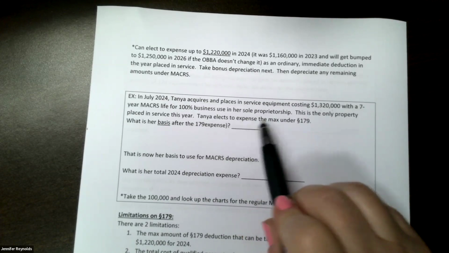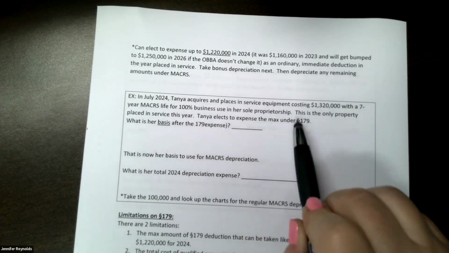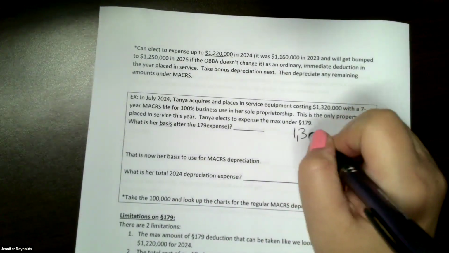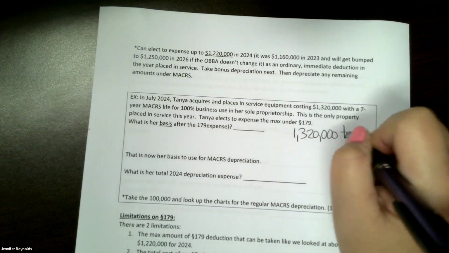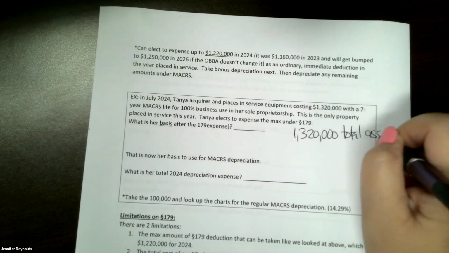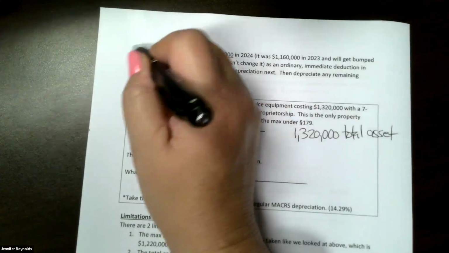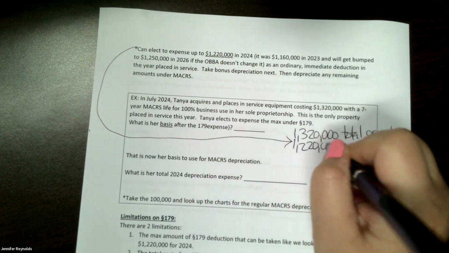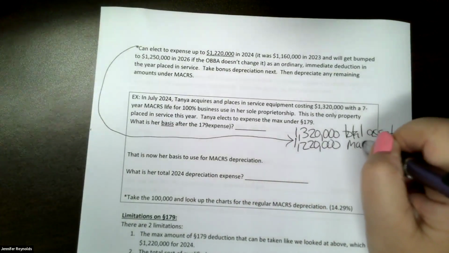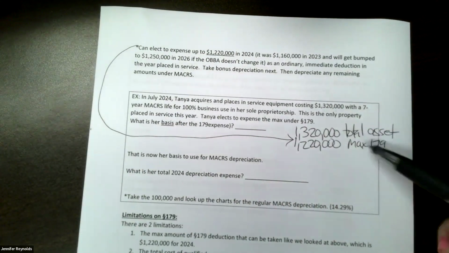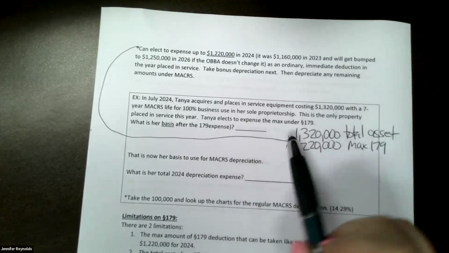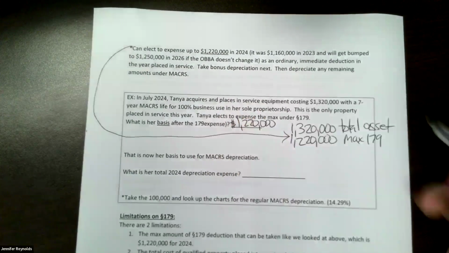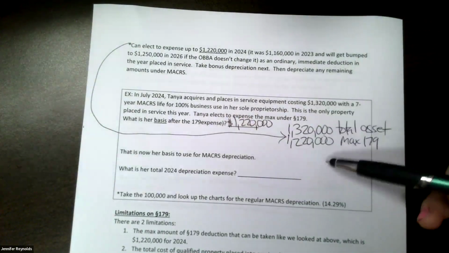Tanya expects to expense the maximum amount that she can under 179. How much can she expense? 1320 is her total asset cost. The max 179 is 1220. Max 179. So should she take all of that? Yeah, if she wants to do the max, your answer is $1,220,000. I write them side by side to tell you this.